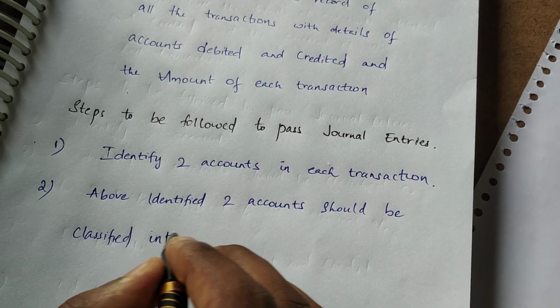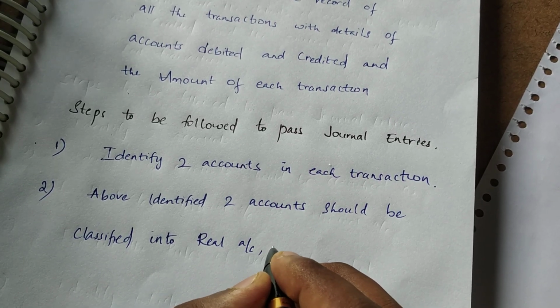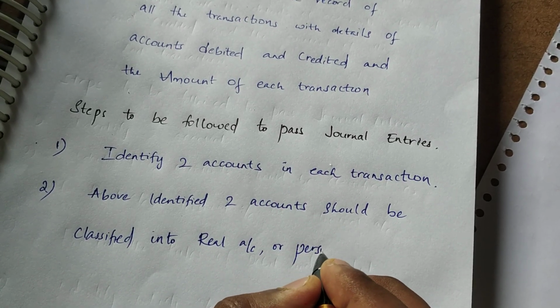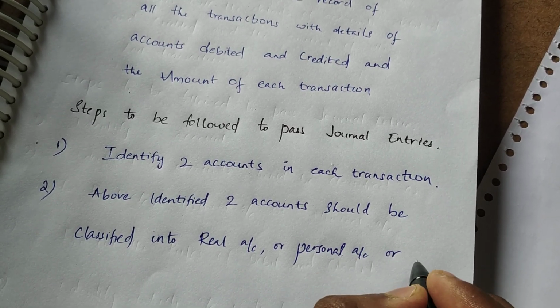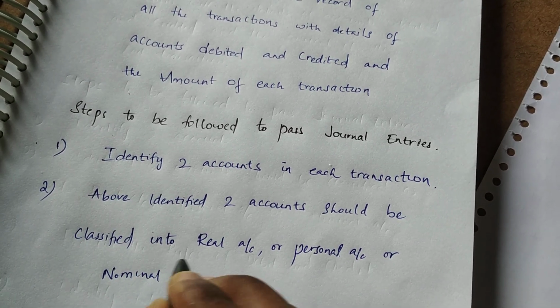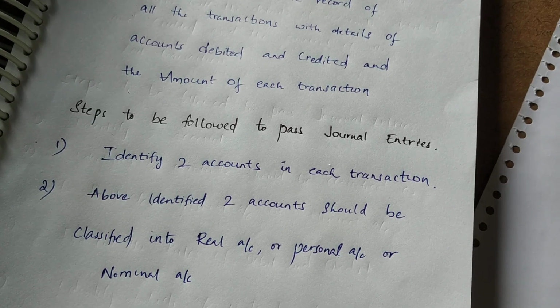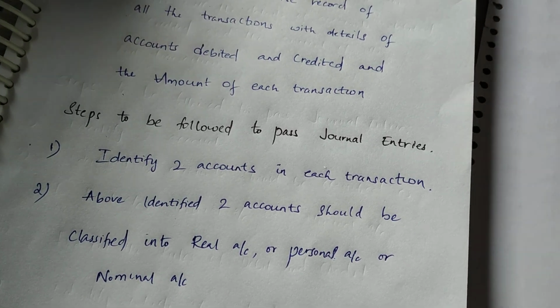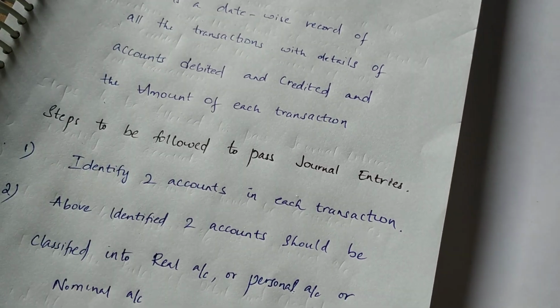First step is to identify the two accounts in each transaction. Then the second step is, after identifying those two accounts, to classify them into real account or personal account or nominal account.